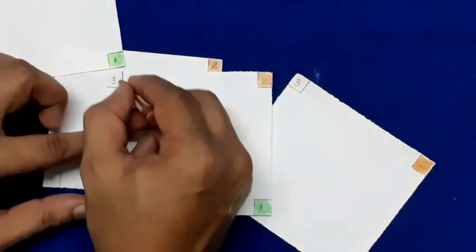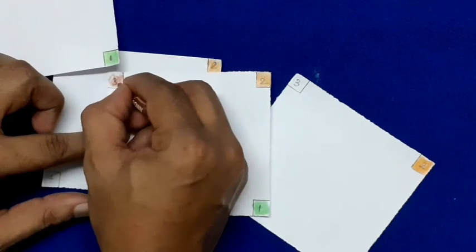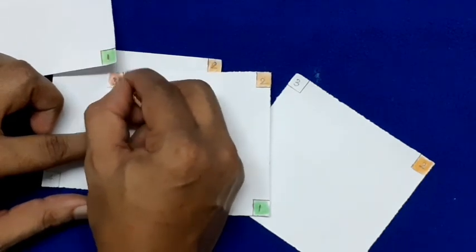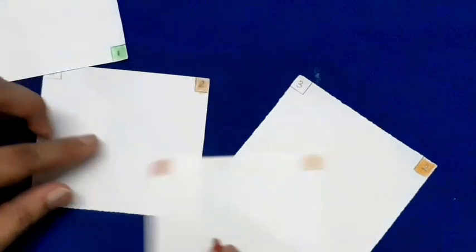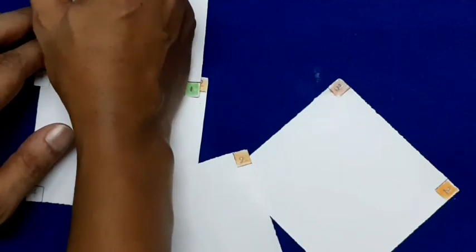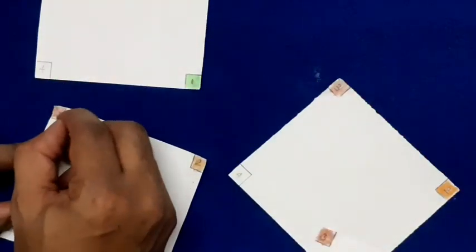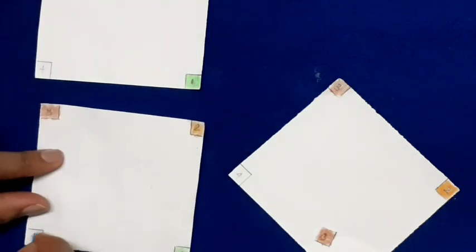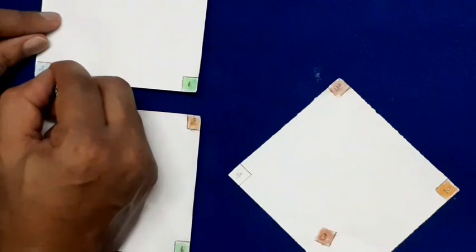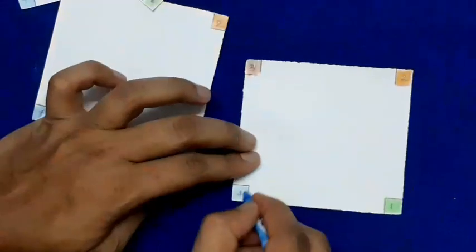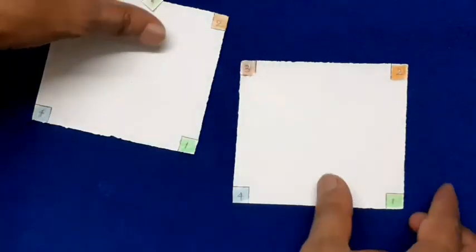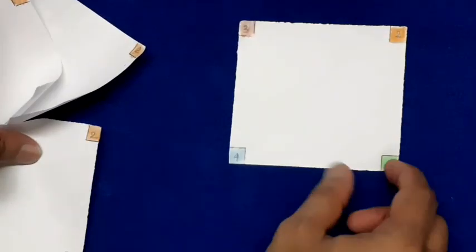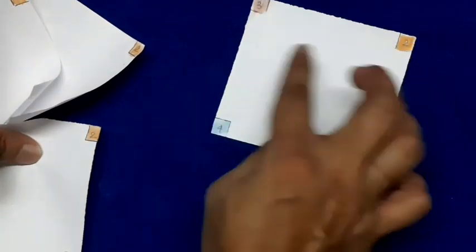And for 3 I am using brown. And 4 I am using blue. So we are done. 1 I marked with green, and angle 2 I just marked with orange, 3 with brown and 4 with blue.